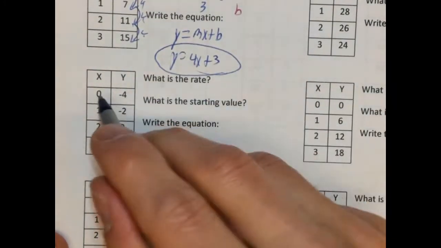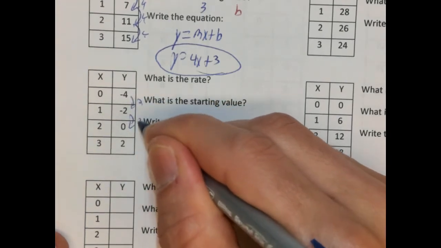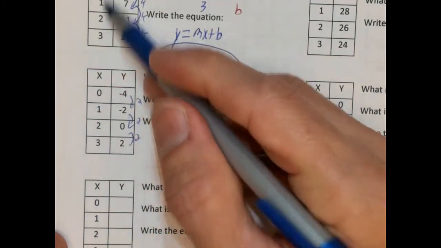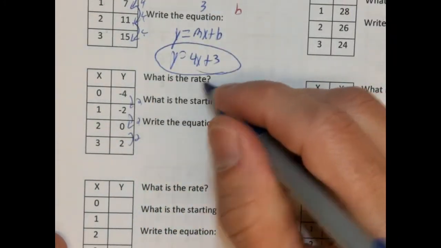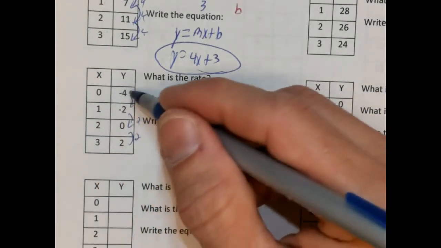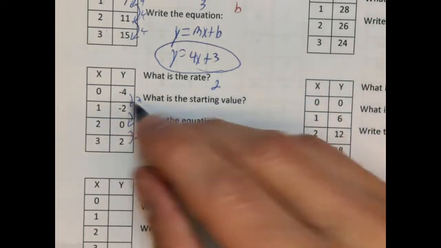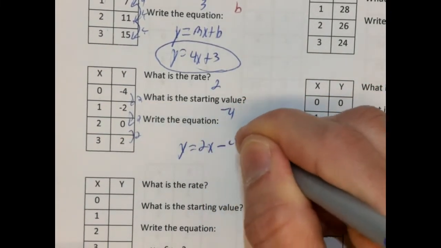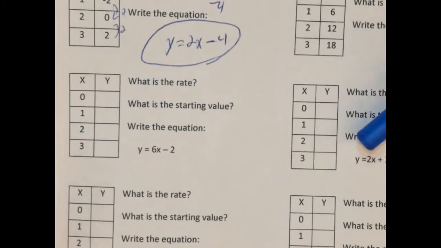So what is the rate? It's going up by 2 each time. We want to make sure this is going up by 1, otherwise the rate could be tricky. It's going up by 1 each time, so we don't have to worry about that. Because if this was going up by something other than 1, we'd have to work to figure out what the rate is. So the rate is positive 2, starting value is negative 4, so y equals 2x minus 4. You could write plus negative 4 if you wanted to, but you don't really need to do that.